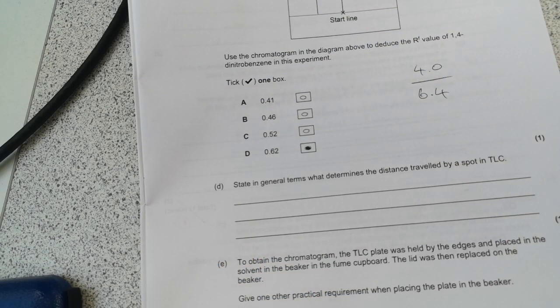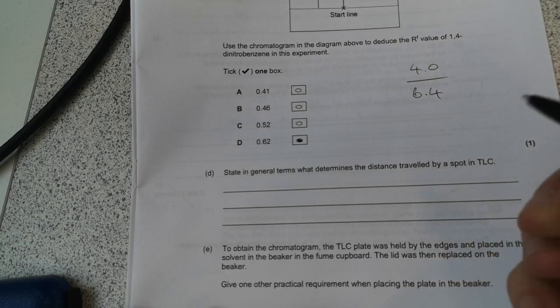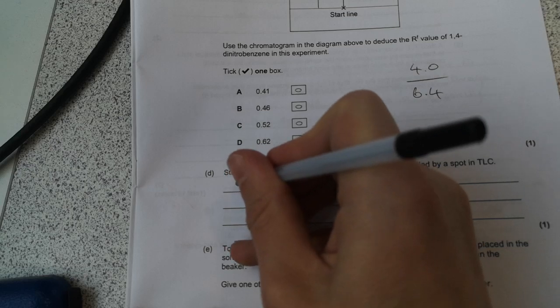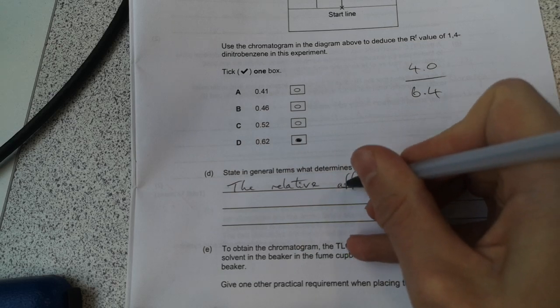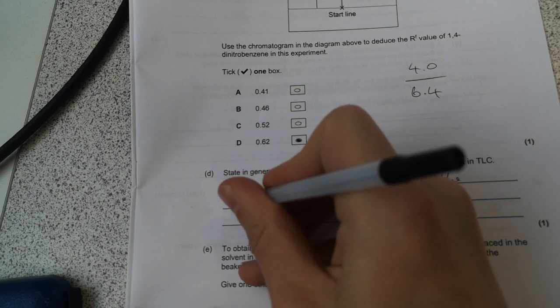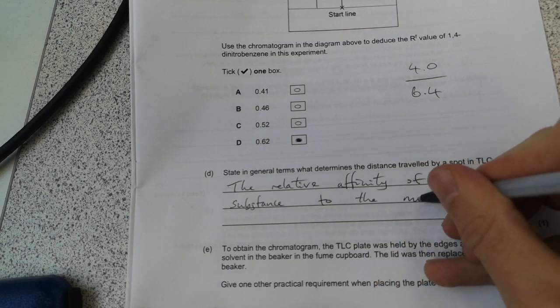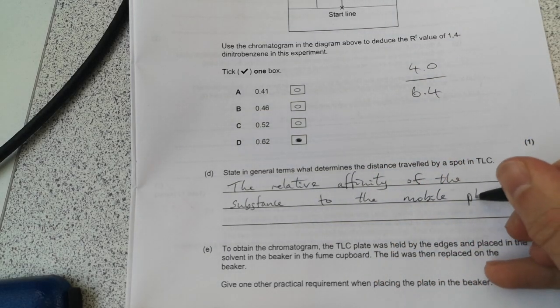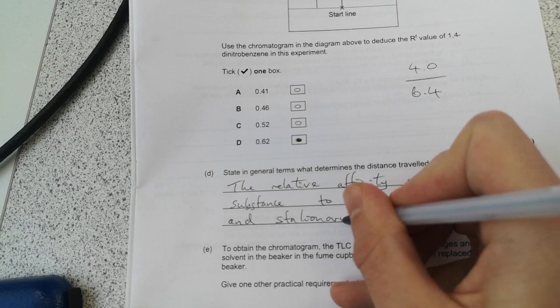So we are right to begin talking about the affinities for mobile phase and stationary phase, but it's to do with the balance of the two, or the relative affinity for the stationary phase and mobile phase. So we use one of those two terms, okay? What we can say is this: we're being comparative, the relative affinity of the substance to the mobile phase and stationary phase. So it's important that we reference both of them, not just one.